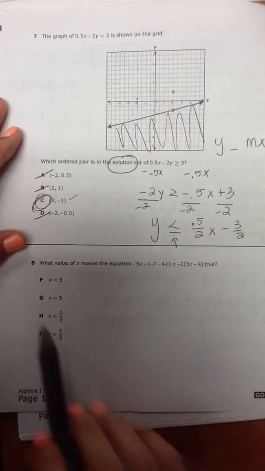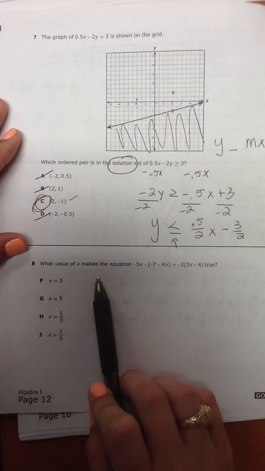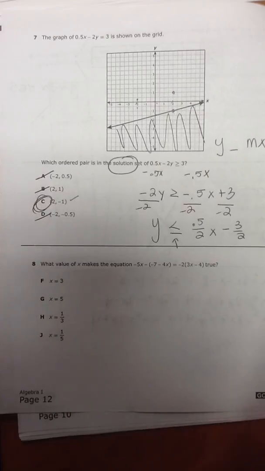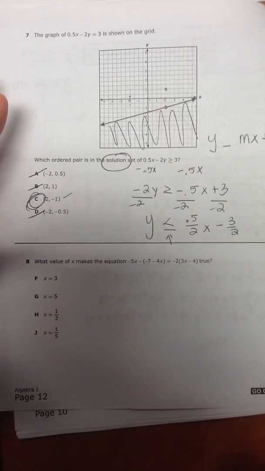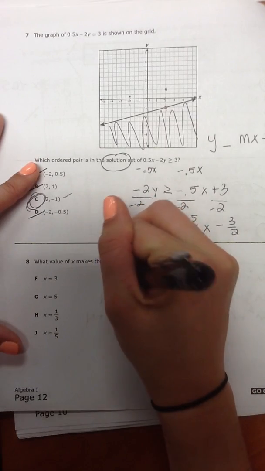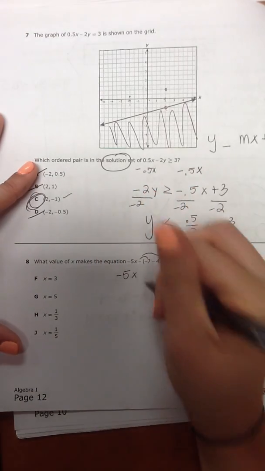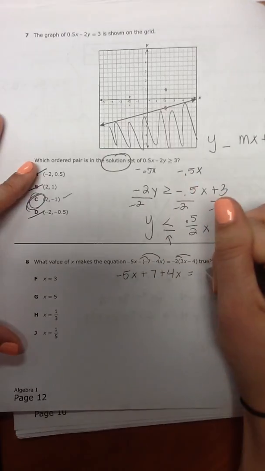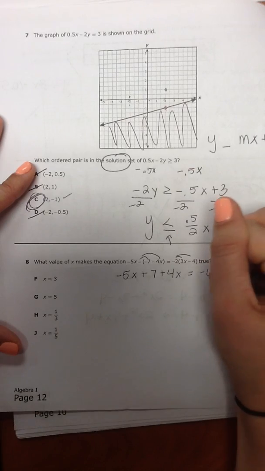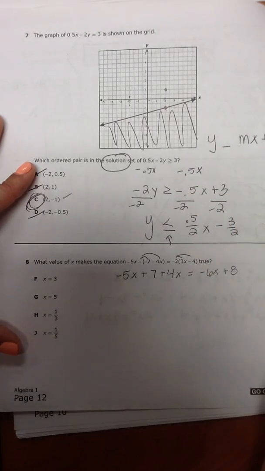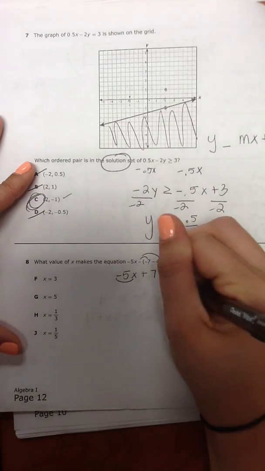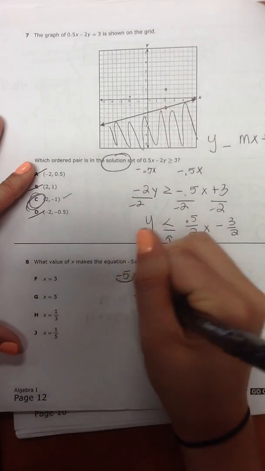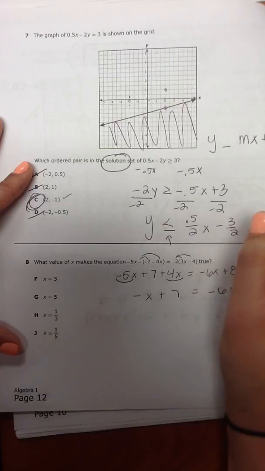All right, next one. What value of x makes the equation a true statement? Okay, again, you're just solving for x, okay? Not a big deal here. We're just getting x by itself. So it's polynomial stuff again. So negative 5x, we want to distribute our negative, plus 7 plus 4x equals, we want to distribute this negative 2, negative 6x plus 8. Okay, I'm going to combine like terms over here. Negative 5x and 4x is negative x plus 7, and we've got negative 6x plus 8.